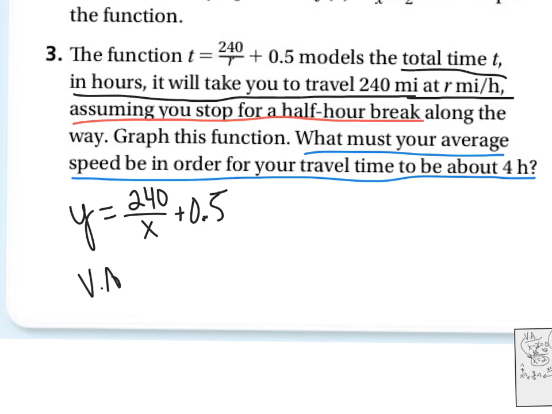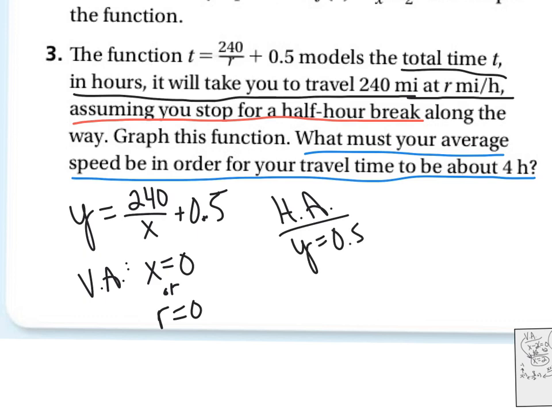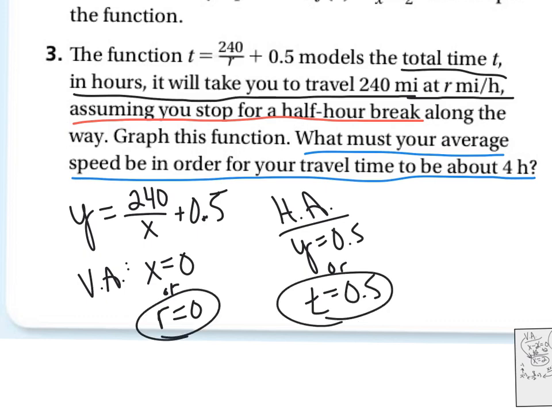Our vertical asymptote here would be x equals 0, or if we go with their variable instead of x, it was r, so r equals 0 would be a vertical asymptote. And the horizontal asymptote would be y equals 0.5, but really instead of y it was t, so t equals 0.5 would be our horizontal asymptote.